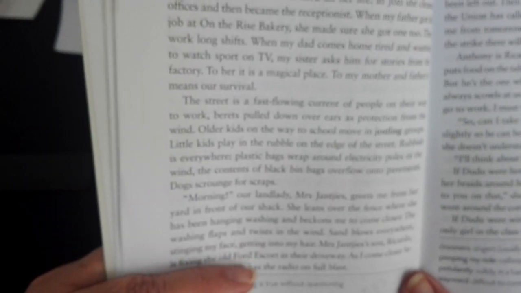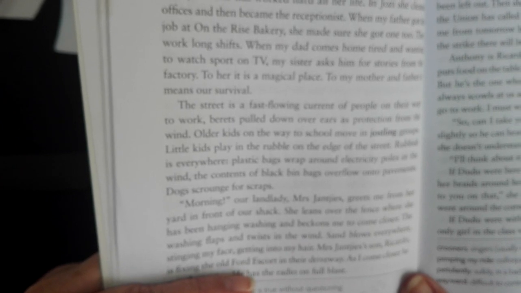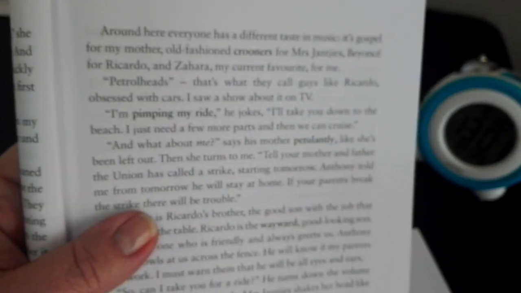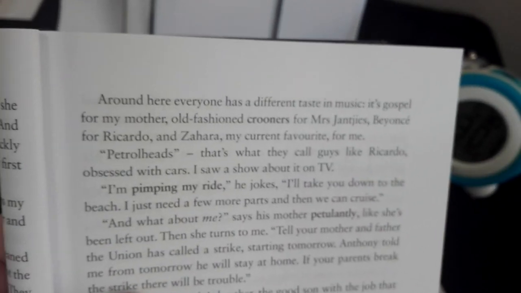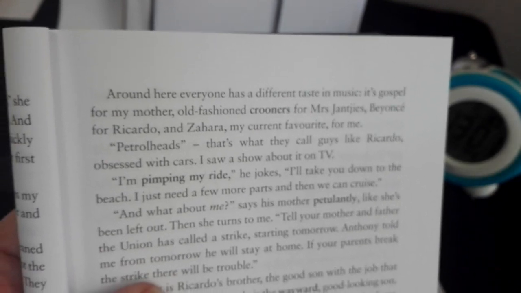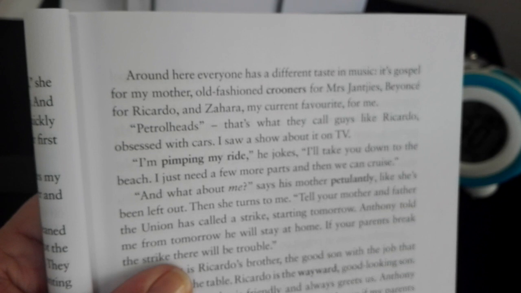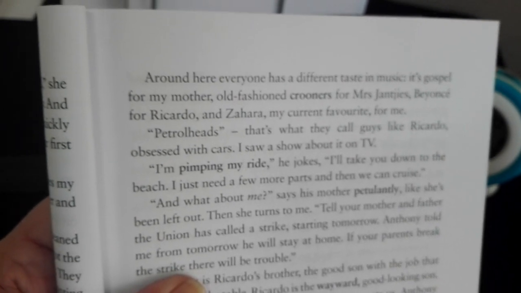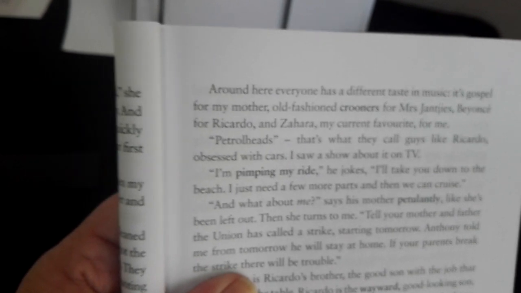Mrs. Yankee's son, Ricardo, is fixing the old Ford Escort in their driveway. As I come closer, he revs the engine. He has the radio on full blast. Around here, everyone has a different taste in music. It's gospel for my mother, old-fashioned crooners for Mrs. Yankee, Beyonce for Ricardo, and Zahara, my current favorite, for me. Petrolheads. That's what they call guys like Ricardo. Obsessed with cars. I saw a show about it on TV. "I'm pimping my ride," he jokes. "I'll take you down to the beach. I just need a few more parts and then we can cruise."